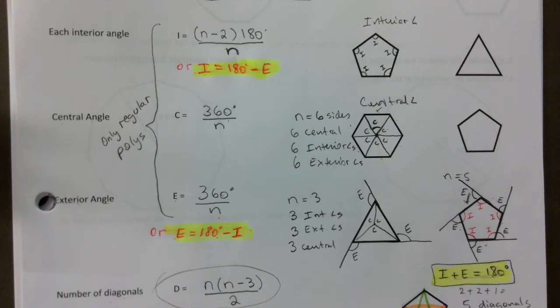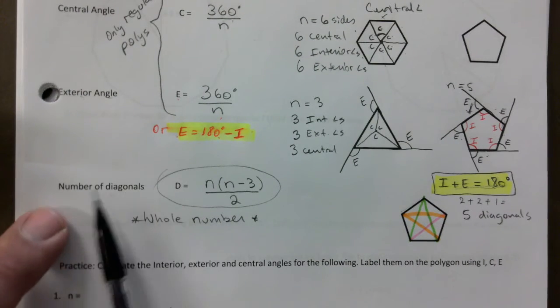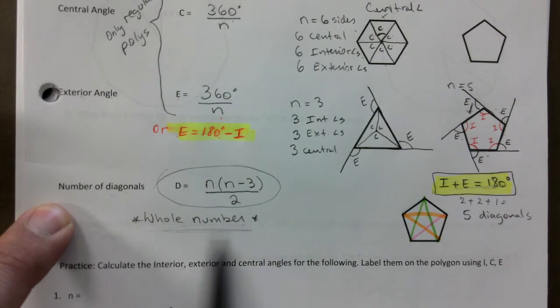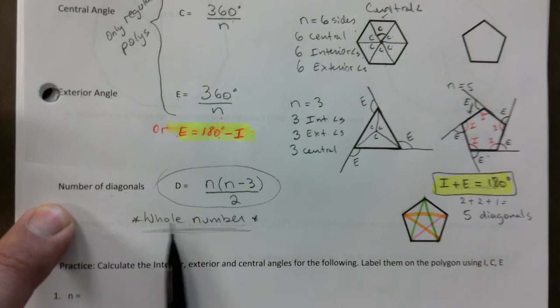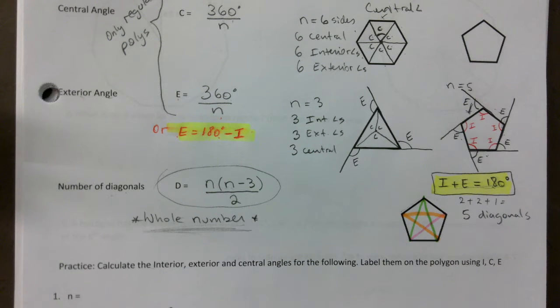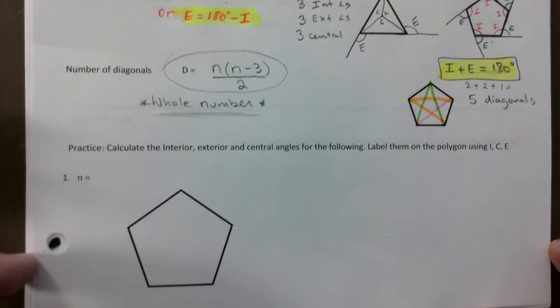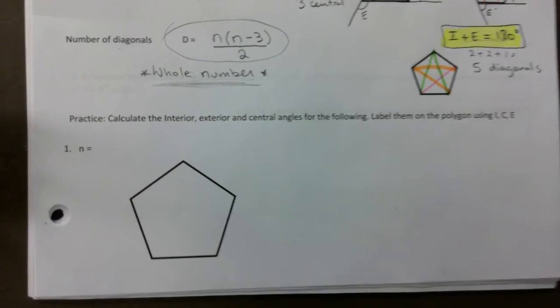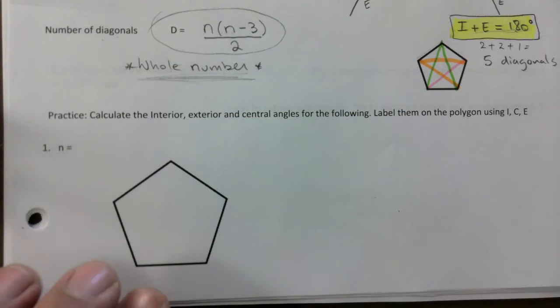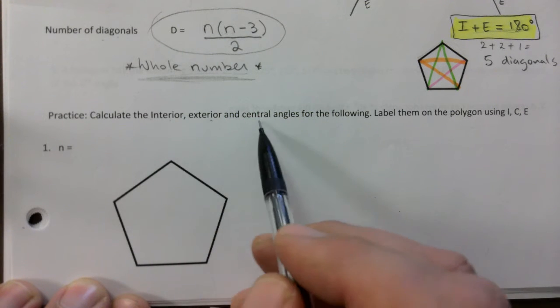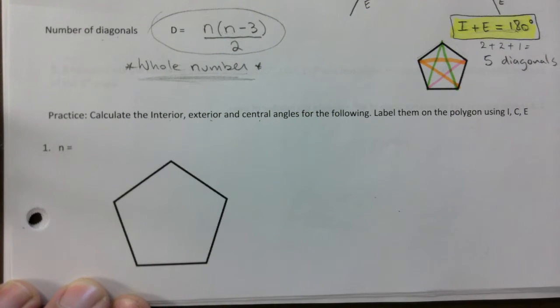All of the angles can be decimals, but the number of diagonals, watch this, the number of diagonals has to be a whole number. If you use this formula and you don't get a whole number, you made a mistake. So you gotta go back. Okay? So we're gonna do some calculations here. At the bottom of this page, it says calculate interior, exterior, central angles of the following.